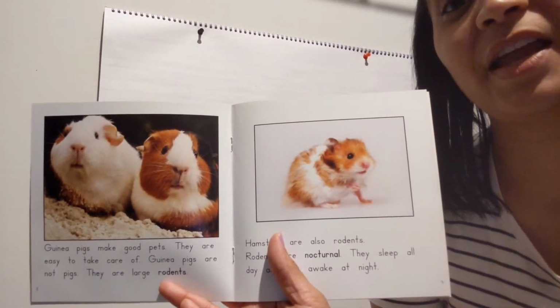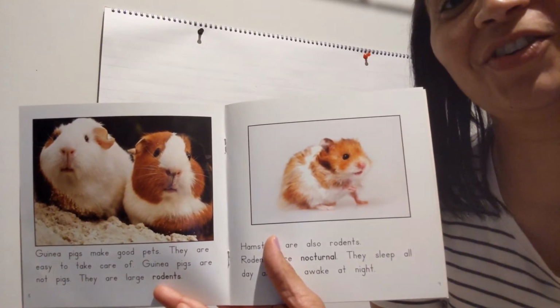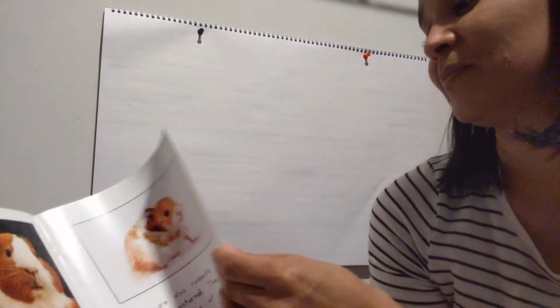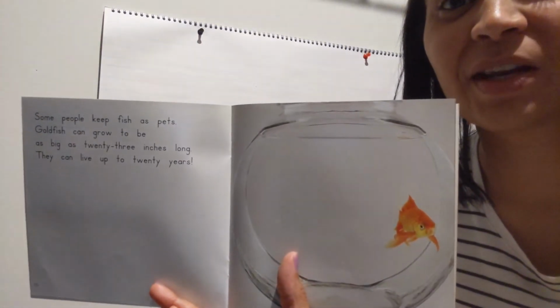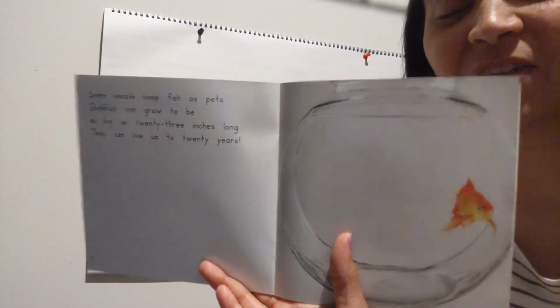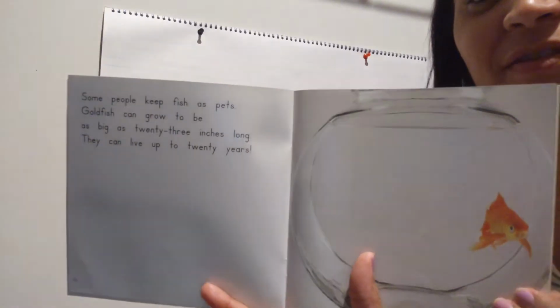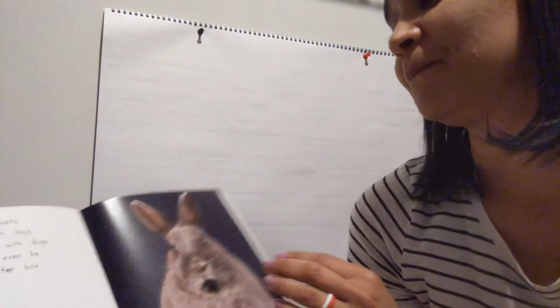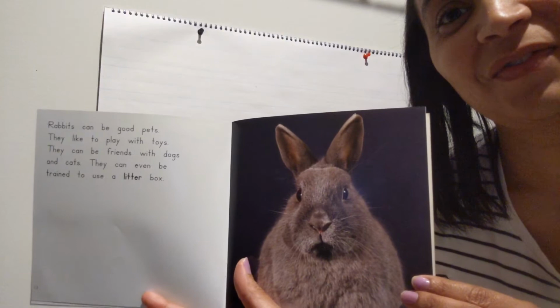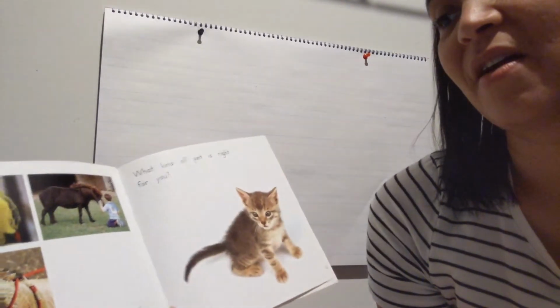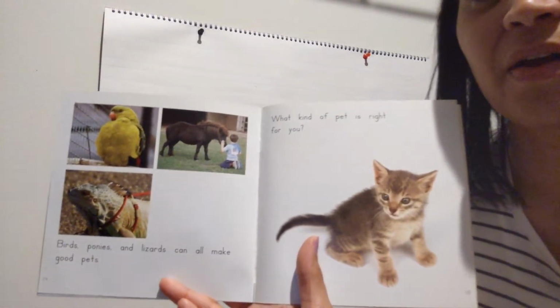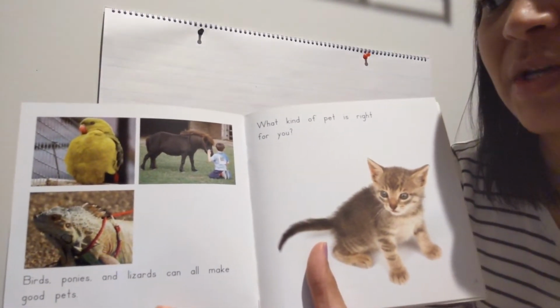We learned that hamsters are nocturnal. That goldfish can live to be 20 years old. That's a good pet to have, I guess. Remember, you can train rabbits. That's an interesting fact.